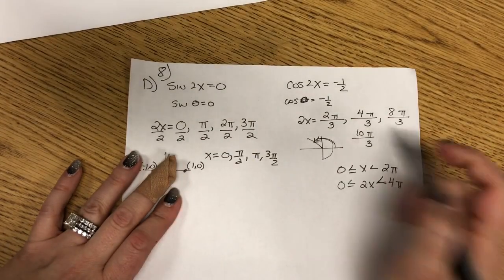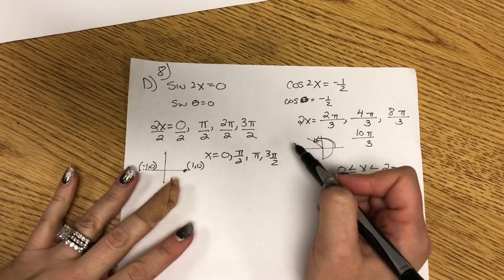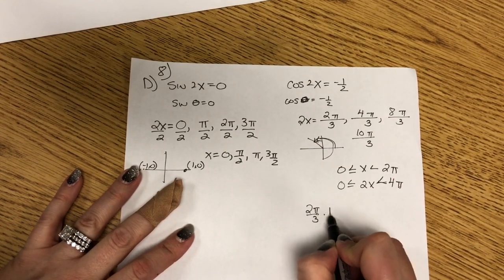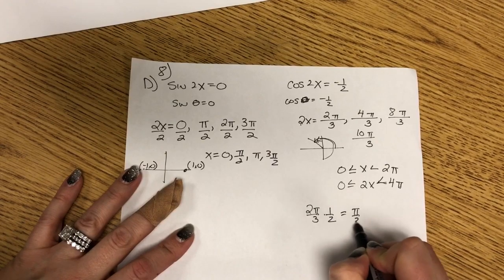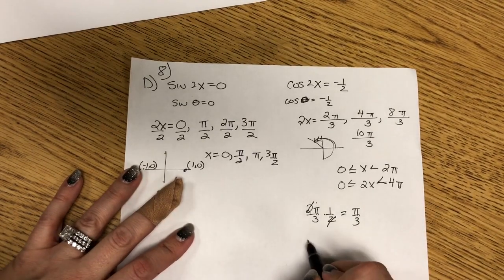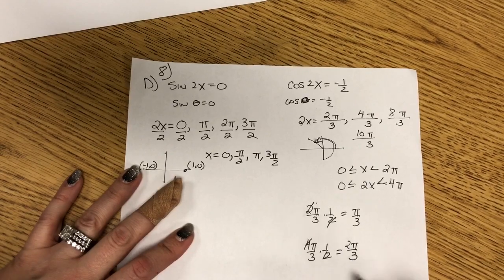But these aren't my answers. I have to divide everything by 2, which is like multiplying by a half. So 2 pi over 3 times a half gives me pi over 3, because the 2's eliminate. 4 pi over 3 times a half gives me 2 pi over 3.